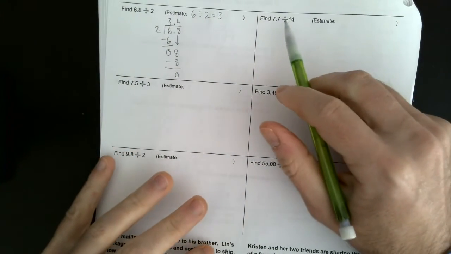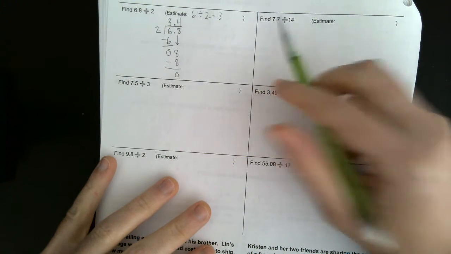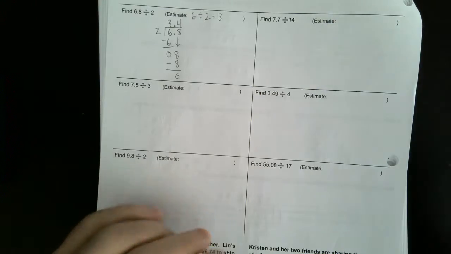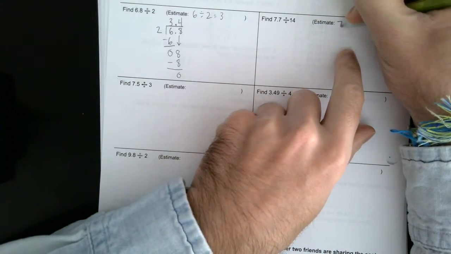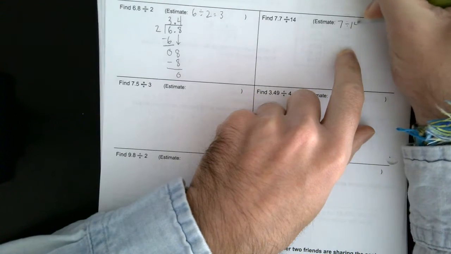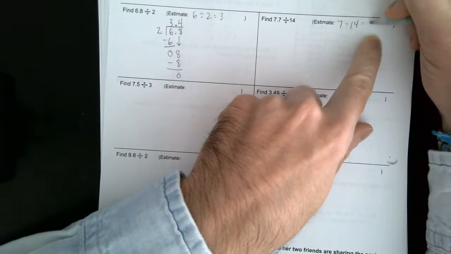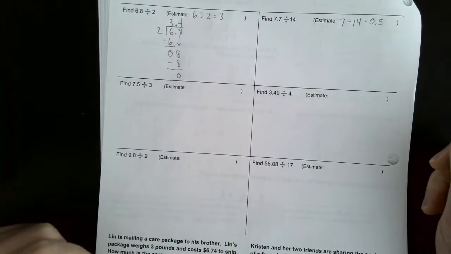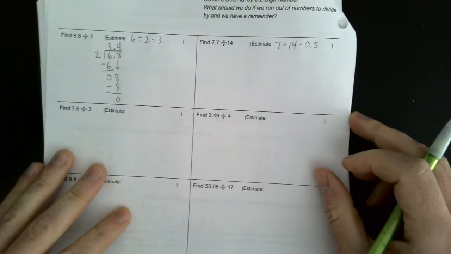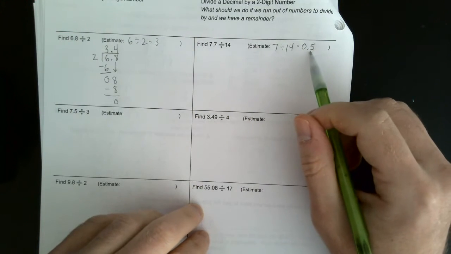Now, 7 7/10 divided by 14. So 7 7/10 is close to 7 divided by 14. 7 divided by 14 would be a half, right? If you have 7 cookies and you want to split those cookies up amongst 14 people, each person would get half a cookie, which is what that means.